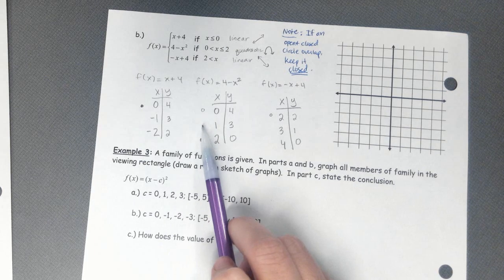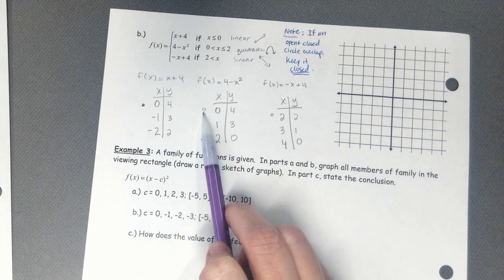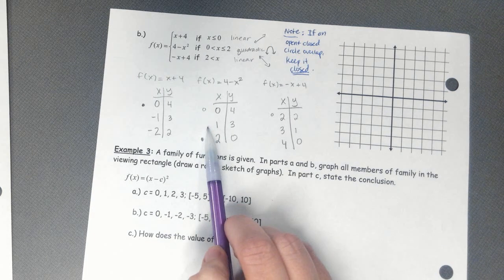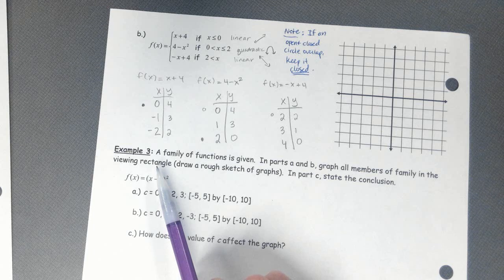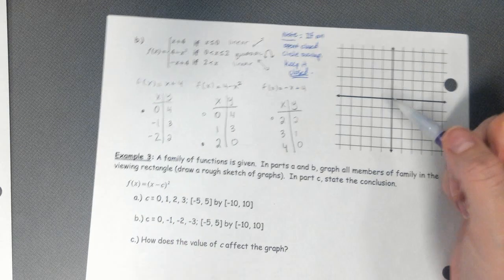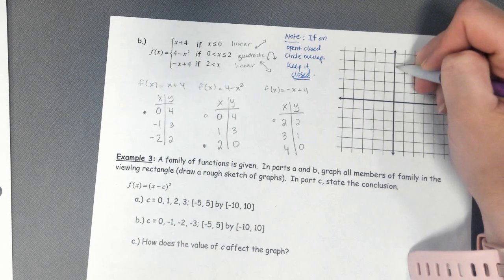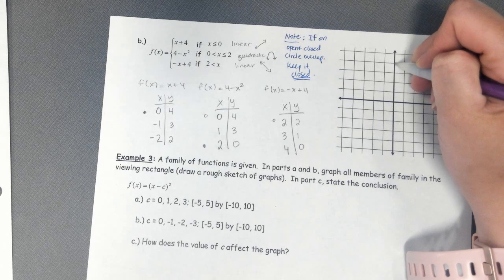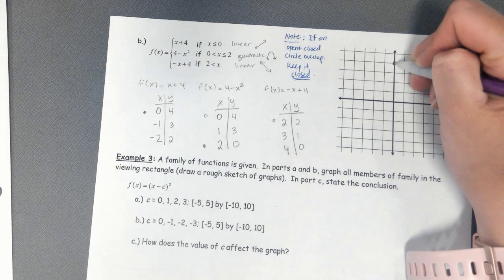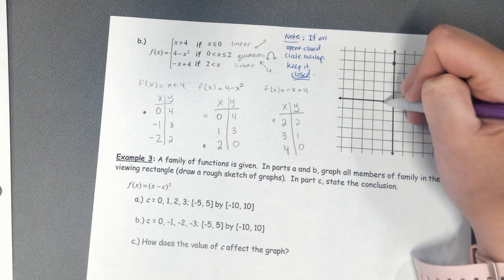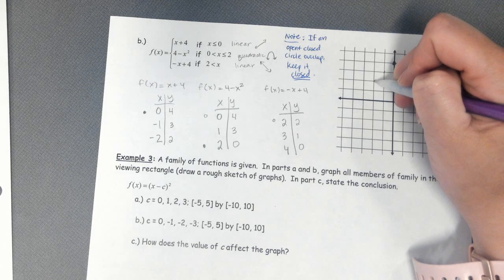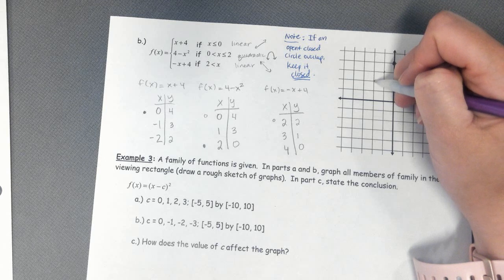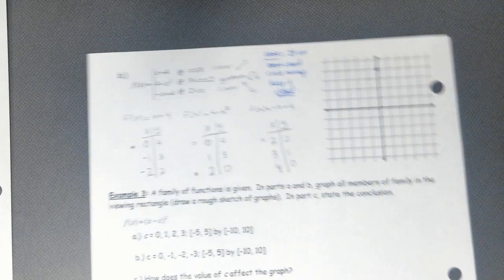So this will also, if they're not a key value, it'll always be closed. It'll just be a point. So it'll always be a closed point. So for 0, 4, I'm right here, and that's a closed one. Okay, and then I have negative 1, 3. I'm just going to put a point. Negative 2, 2. I'm just not going to make it as pronounced, okay?